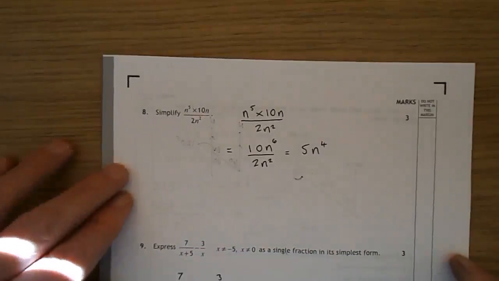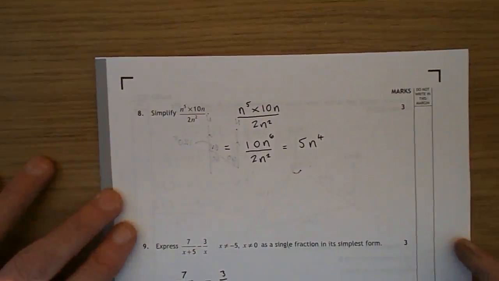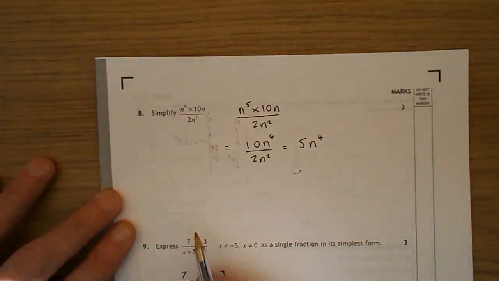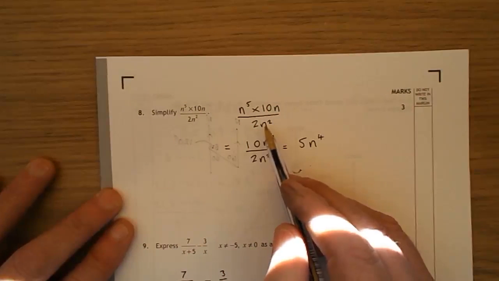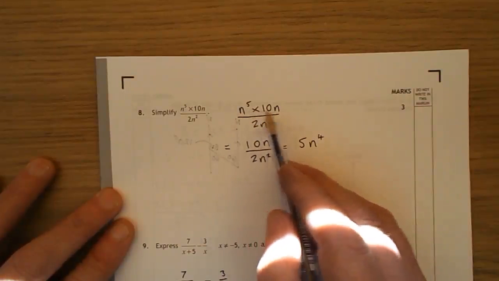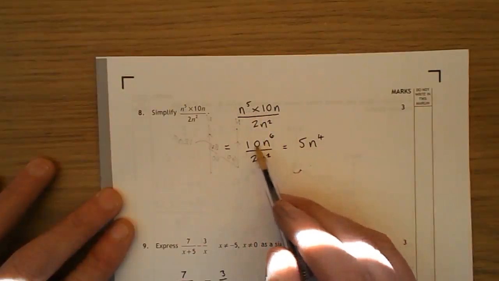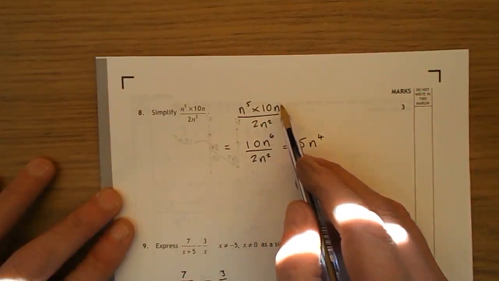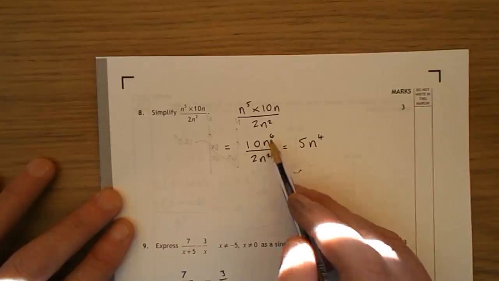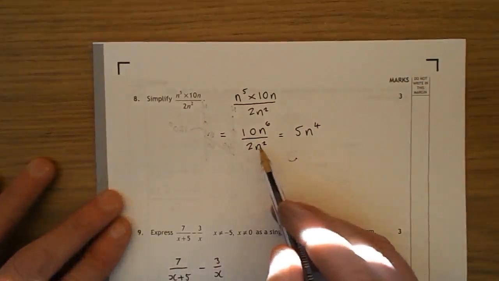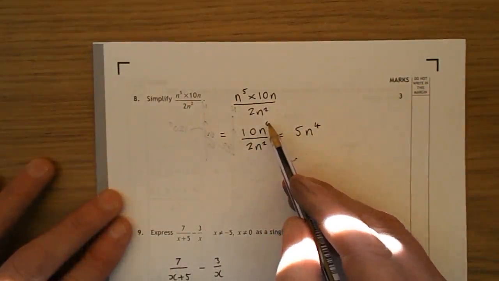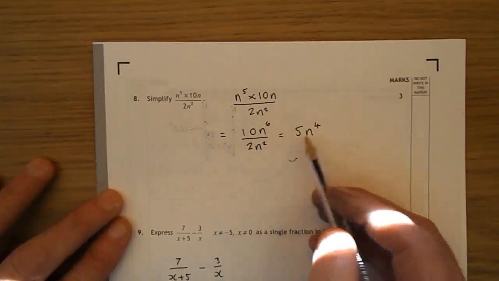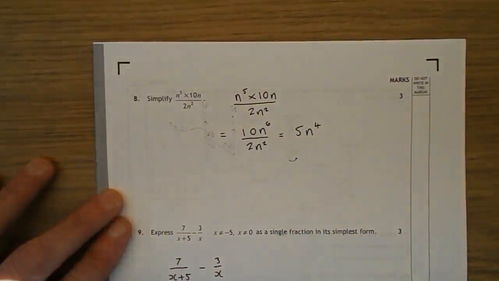Okay, on to question 8. You have to simplify an expression there. So we have n to the 5 times 10n over 2n squared. Okay, so the first one will be n to the 5 times 10n, so that's 10n, and imagine a little invisible 1 there if you want. 5 and 1 gives 6. 10n to the 6 over the 2n squared. 10 divided by 2 is 5, and n to the 6 divided by n squared. n to the power of 6 divided by n to the power of 2, you take them away, and that's 5n to the power of 4.